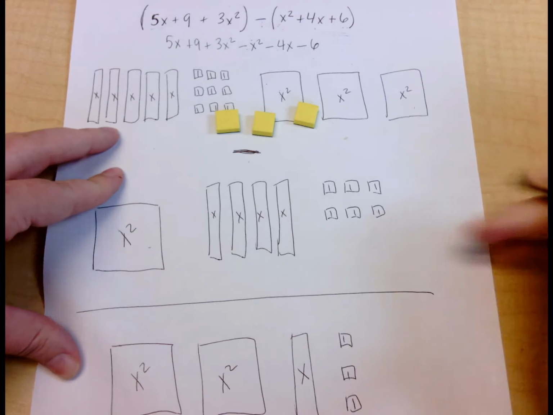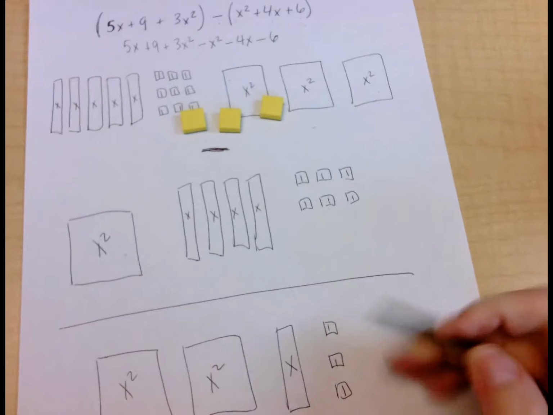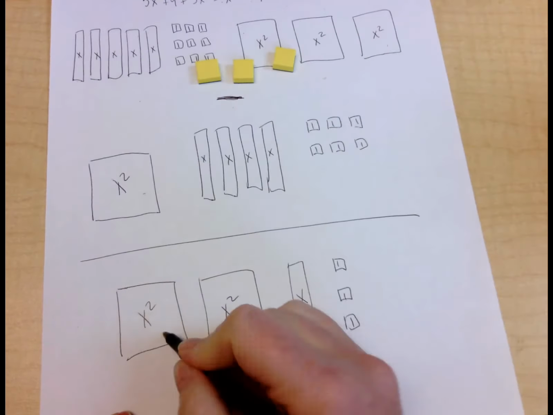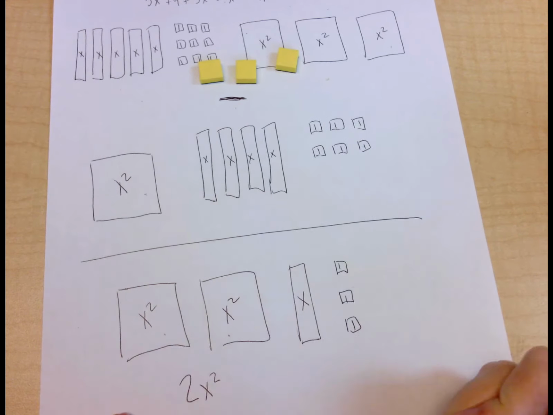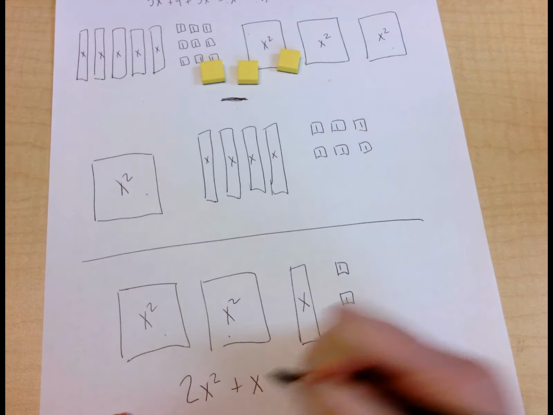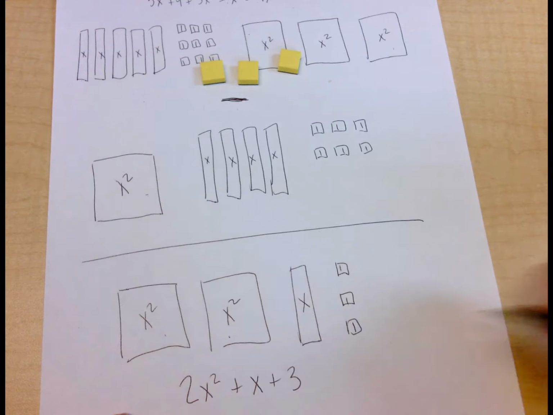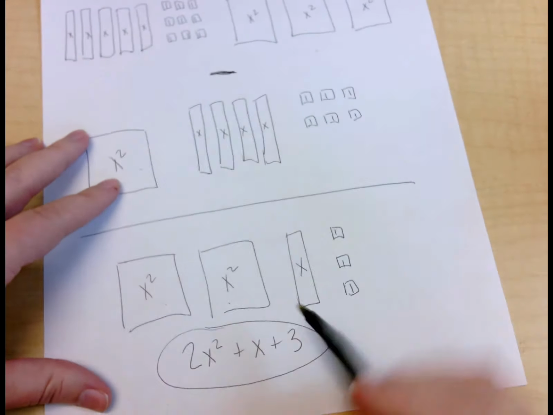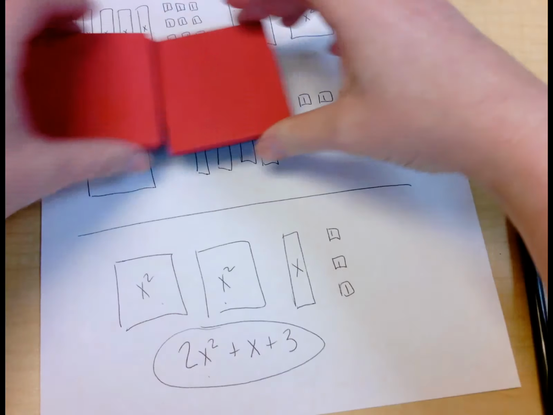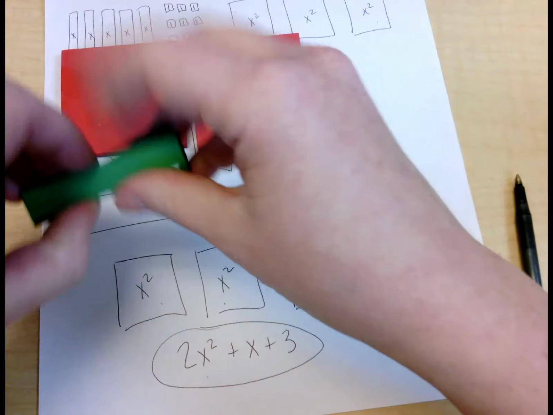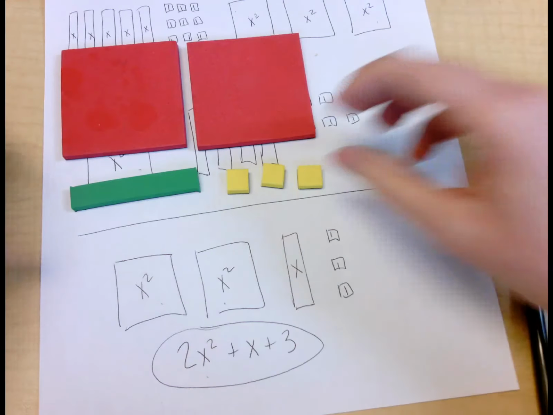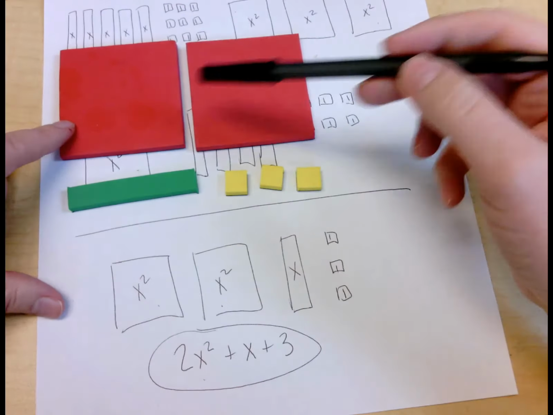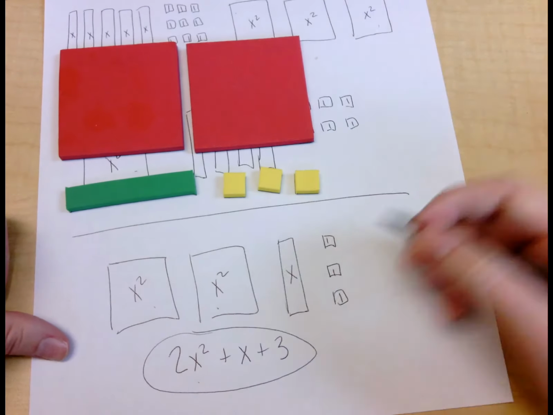So after I subtract these, all right, there are 3 of them, I am left with 2x squared, 1x, and 3 with no variable. Okay, so 2x squared plus x plus 3. So I have these 2x squareds, this x, and these 3 singles is what I'm left with. None of those are any more alike. Okay, so I cannot add anything else together. That is my final answer.